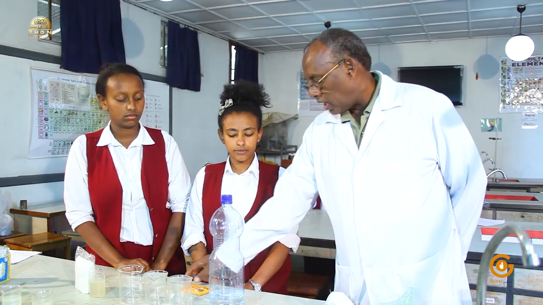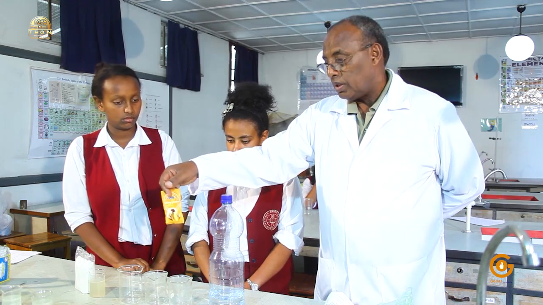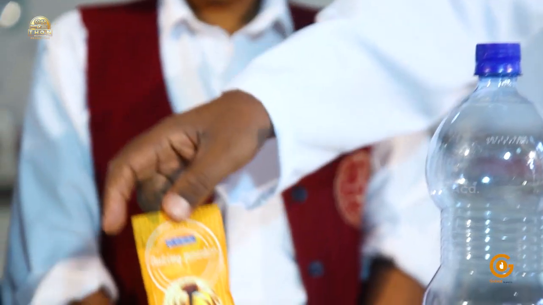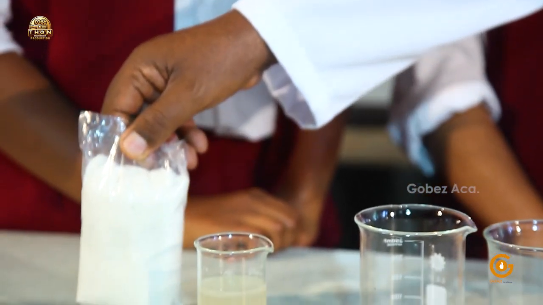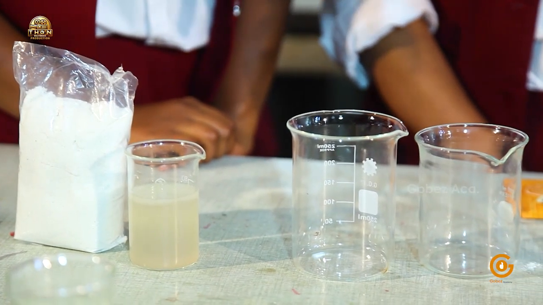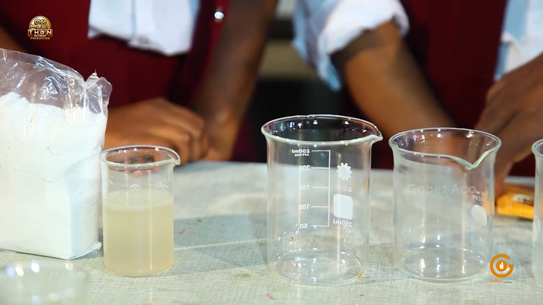So we have baking powder. It is sodium bicarbonate, sodium hydrogen carbonate, and also sodium chloride. Both made for human consumption. We bought them from the stores.